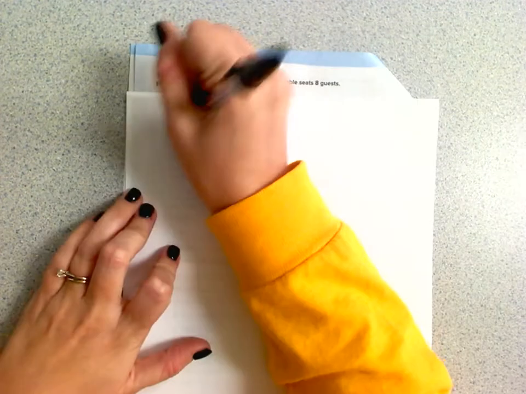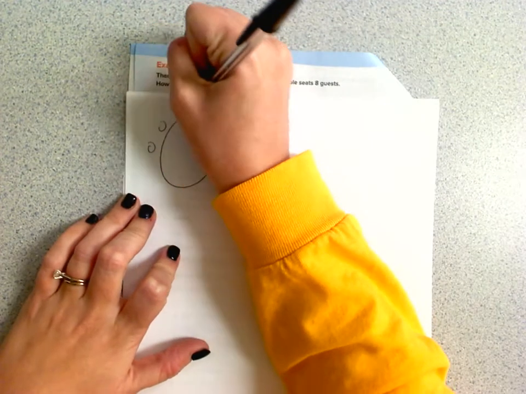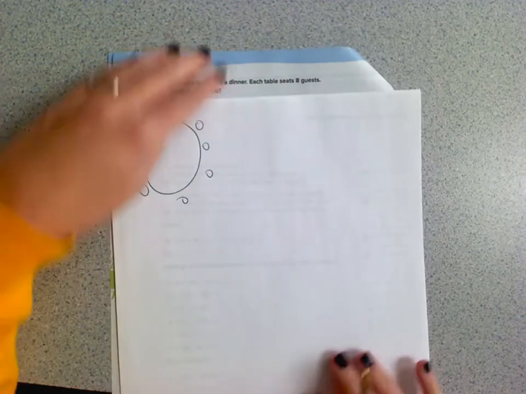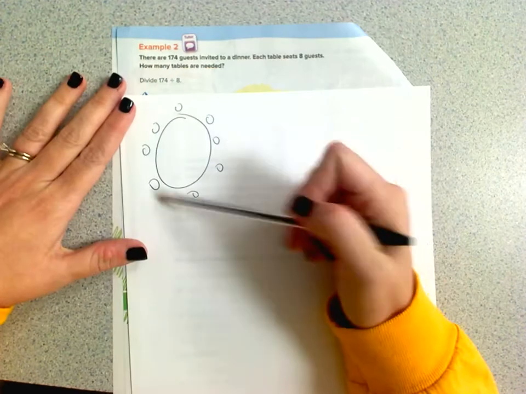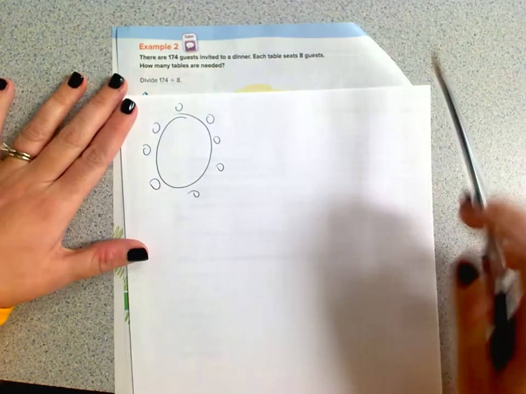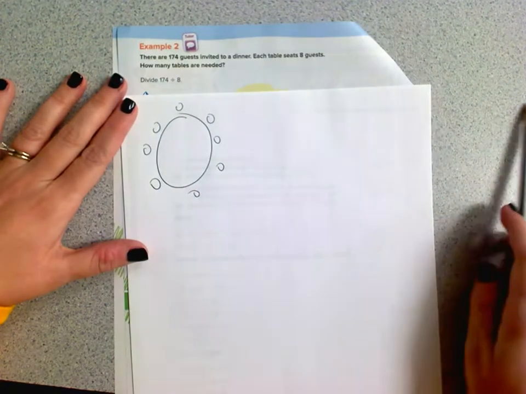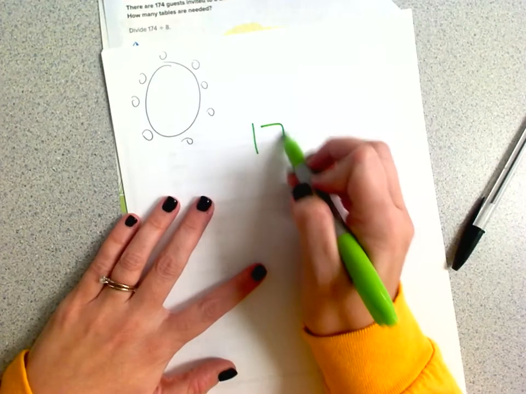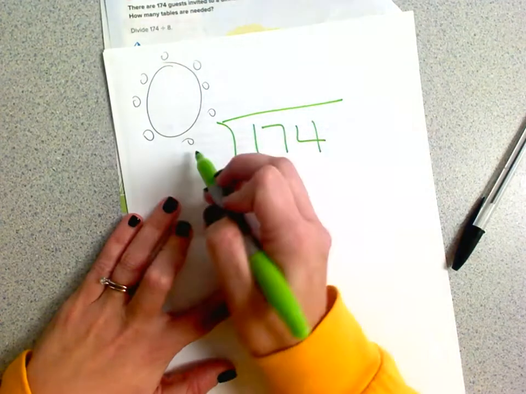We are going to have a party, and we are inviting 174 people to our party. And each table, we're getting tables, and they come in tables of 8. 2, 3, 4, 5, 6, 7, 8. Okay, so this is a table with 8 seats. We can't add any more seats. This is as many fit at the table. So we need to divide to see how many tables we need to get. Okay, so 174 divided by 8.